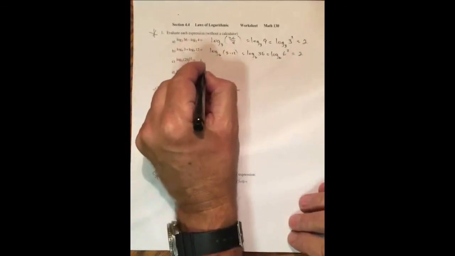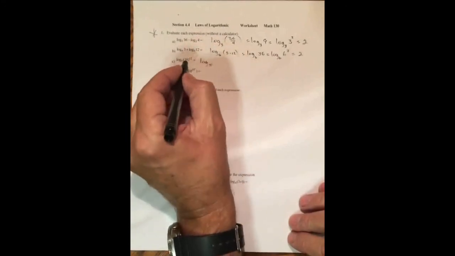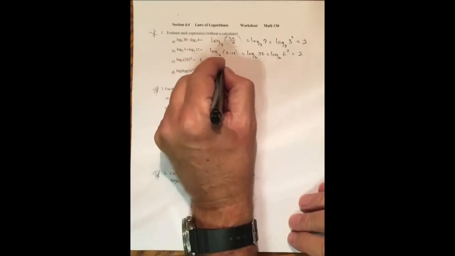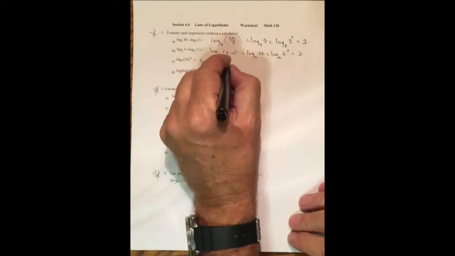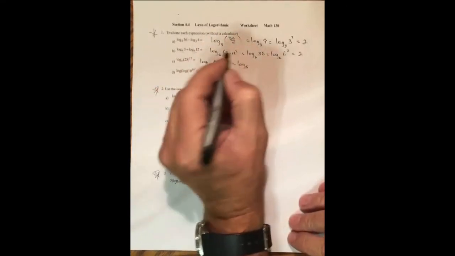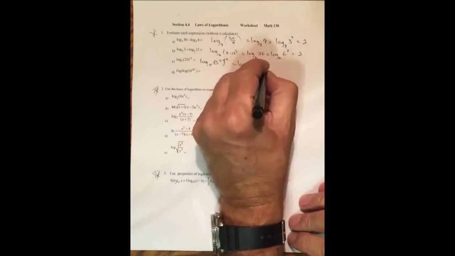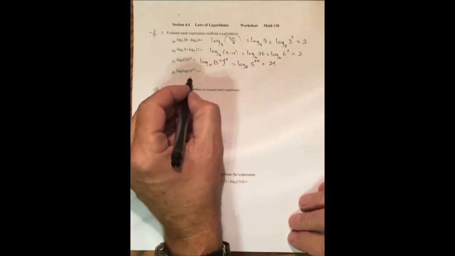C, part C, this is log base 5. Now 25 is 5 squared, to the 12th power. Now, this is log base 5 of 5 to the 24th. And what's this? You guessed it. 24. Oh, look at this. This is pretty. Look at this one.